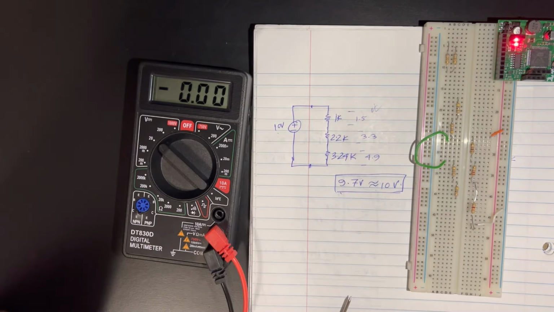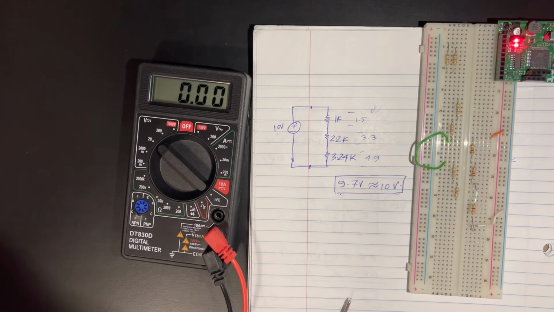10 volts. Okay, so I'm going to move on to the question and answer session now.